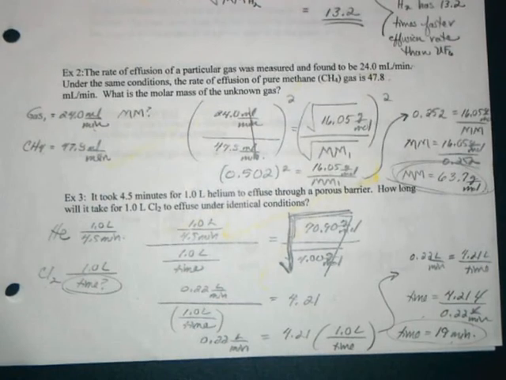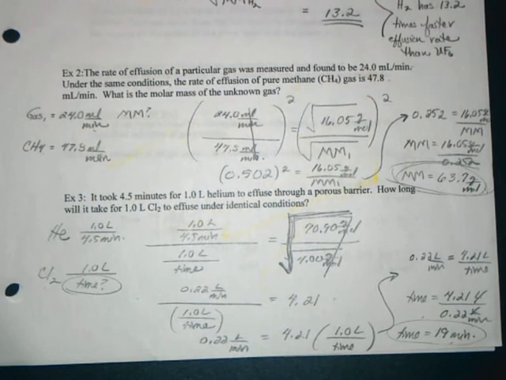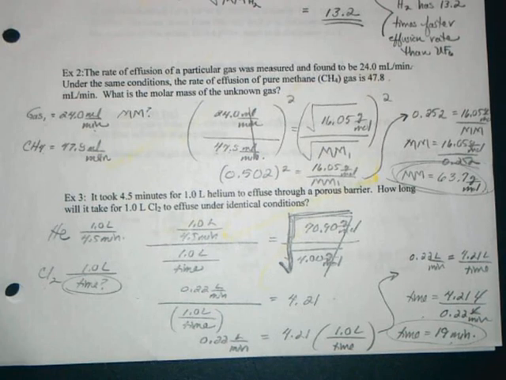There's a couple other examples of this in your text. Please take a look at that, and as always, forward any questions my way. Thank you.